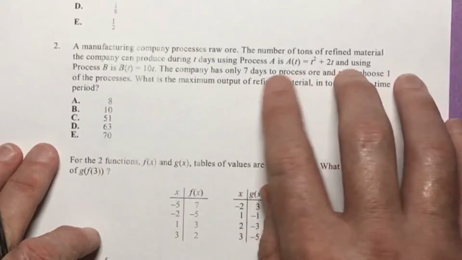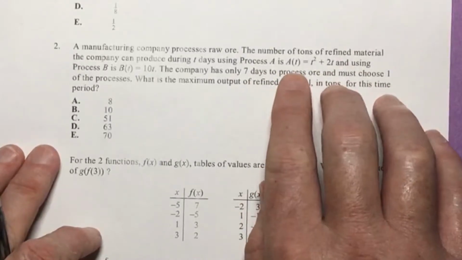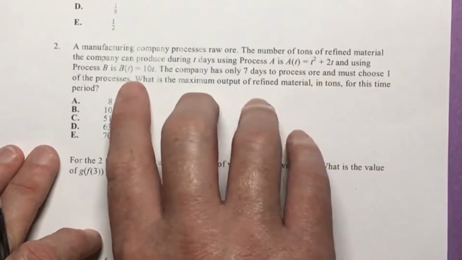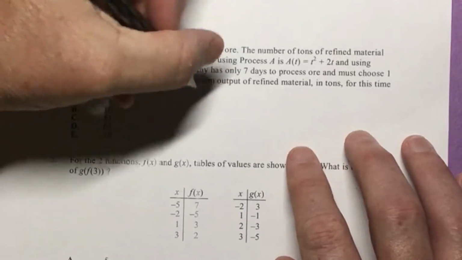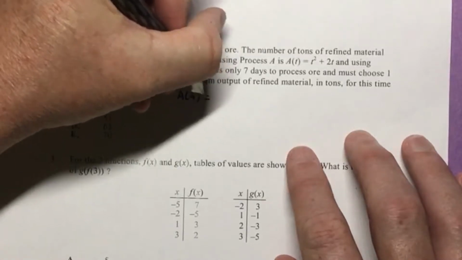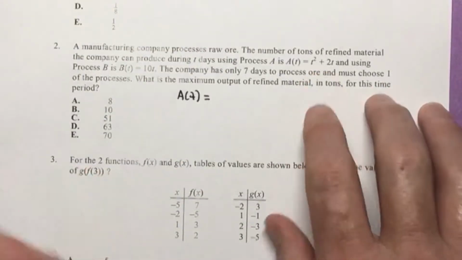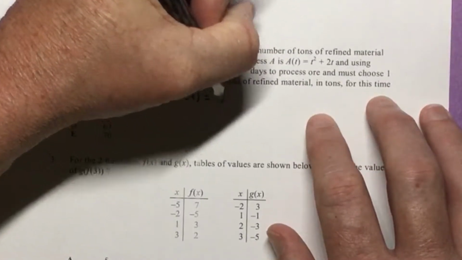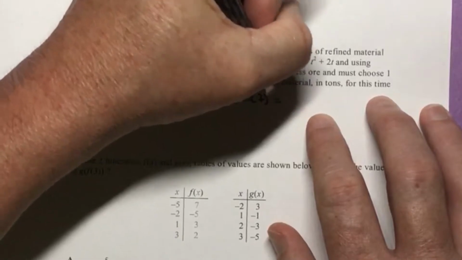Well, in either case, 7 is our T, our time. So we just need to find out what A of 7 is and compare that to B of 7 and see how it looks. So let's start with A of 7. If 7 is T and A is equal to T squared plus 2T, then this is just 7 squared plus 2 times 7.